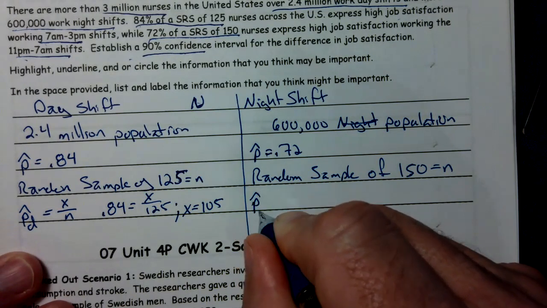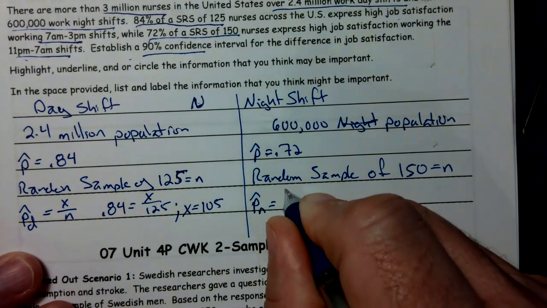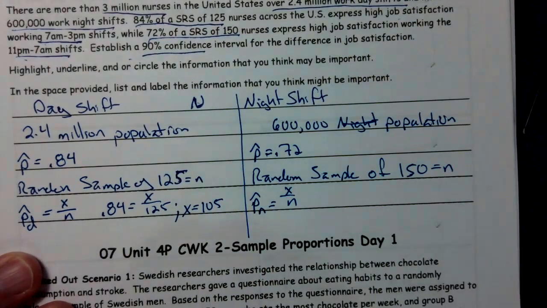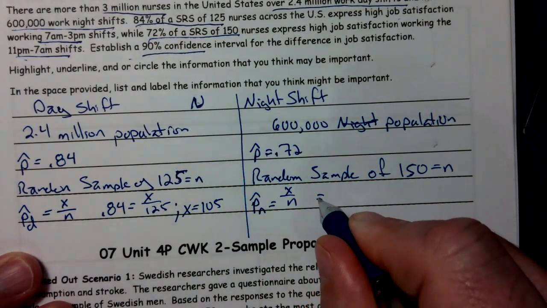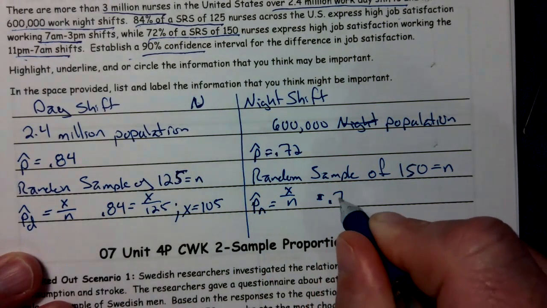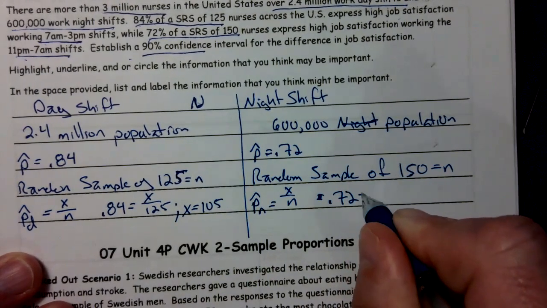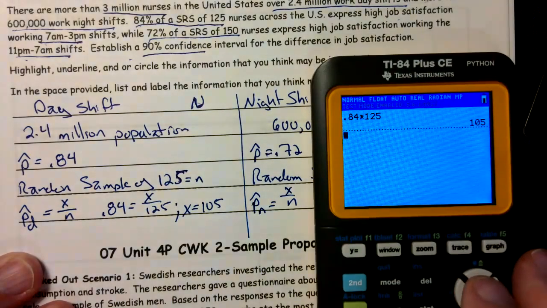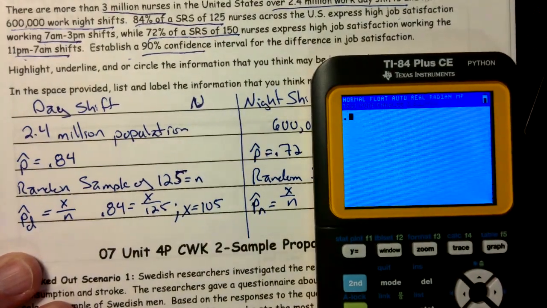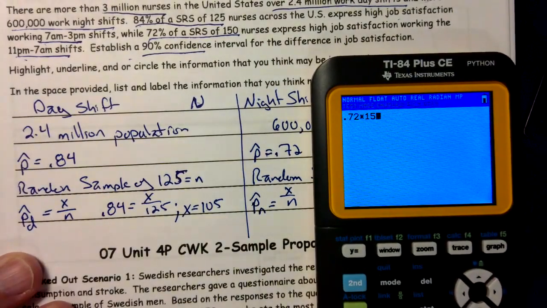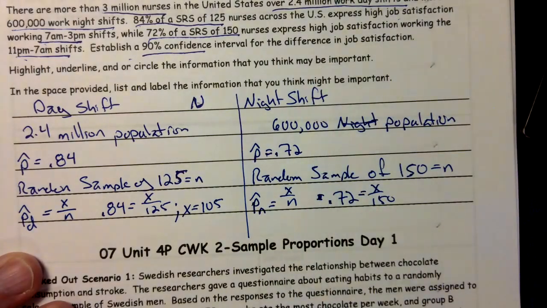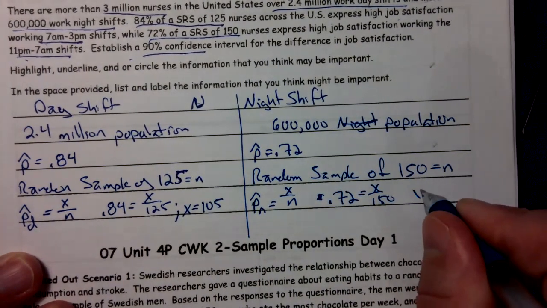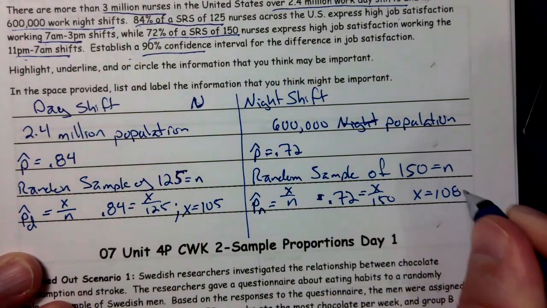The proportion for the night shift is X over N. In this case, 0.72 equals X over 150. 0.72 times 150, and we find out that X is 108. So there's 108 that we're happy about the night shift.